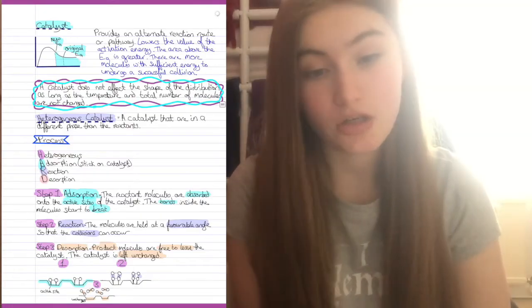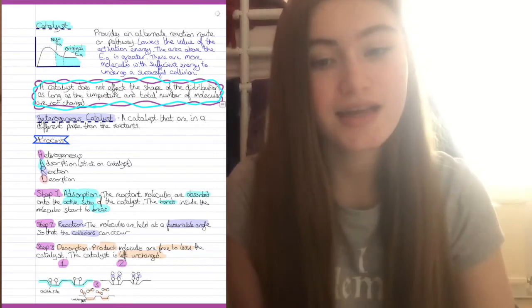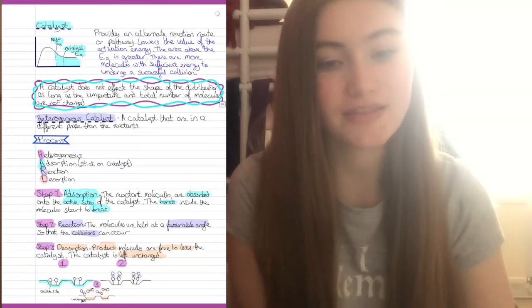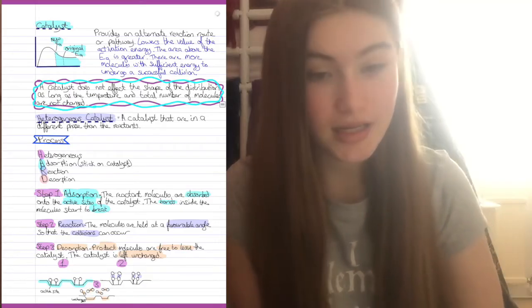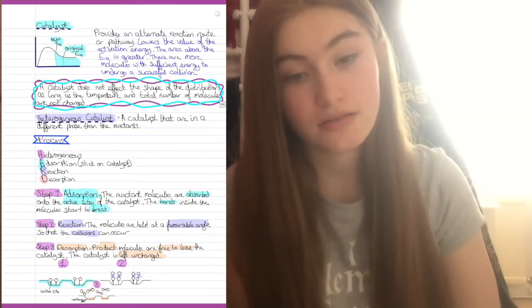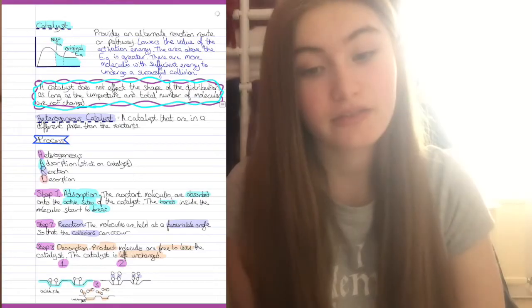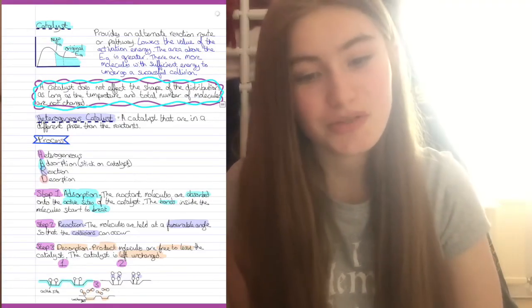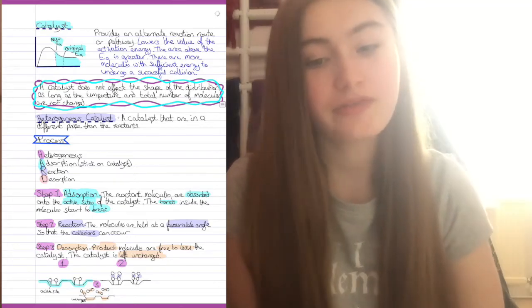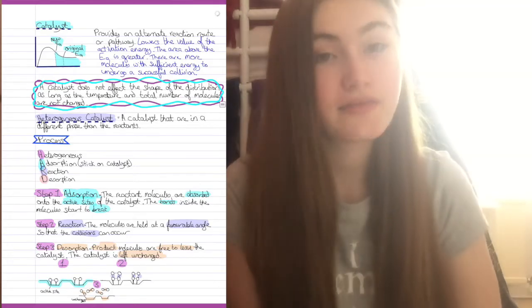So step 1, adsorption. The reactant molecules are adsorbed onto the active sites of the catalyst. The bonds inside the molecules start to break. Step 2, reaction. The molecules are held at a favourable angle so that the collisions can occur. Step 3, desorption. Product molecules are free to leave the catalyst. The catalyst is left unchanged, just like all catalysts.